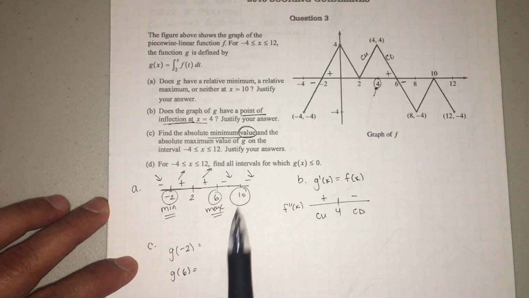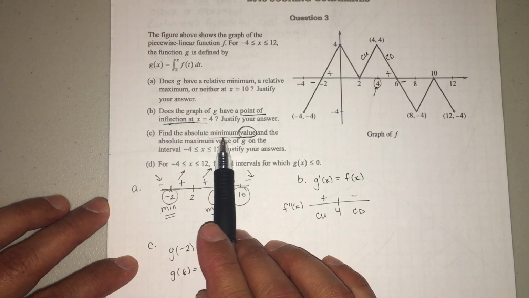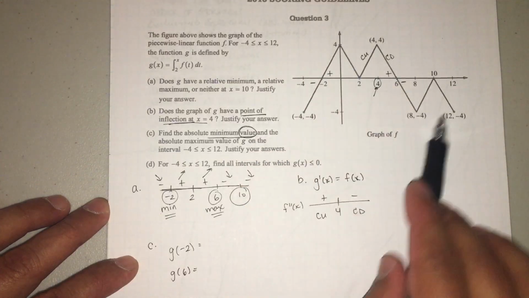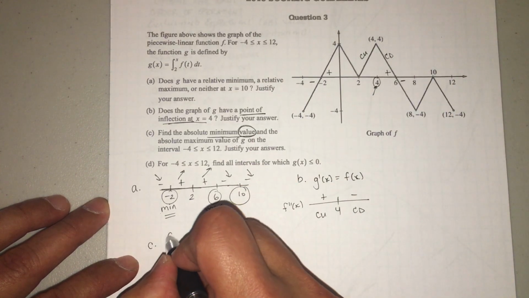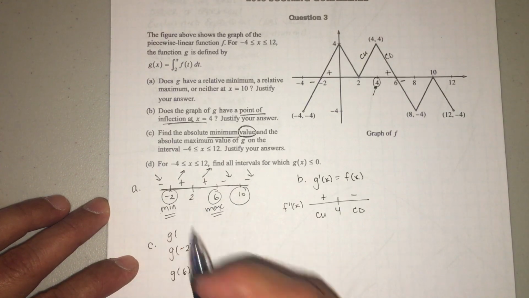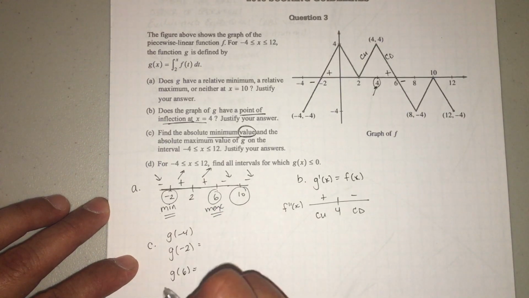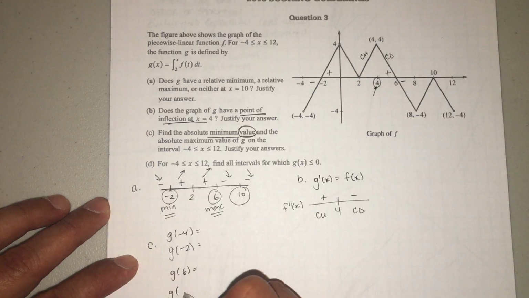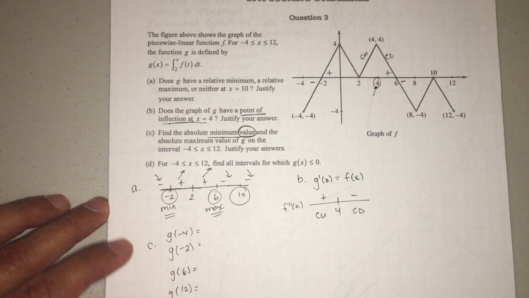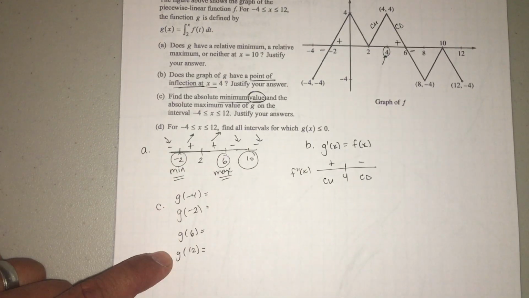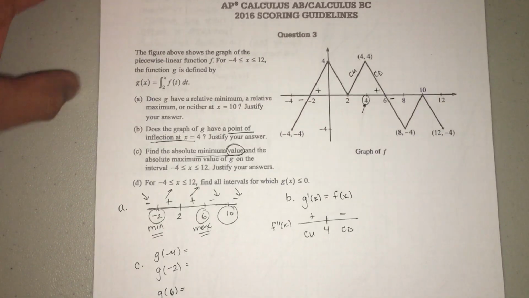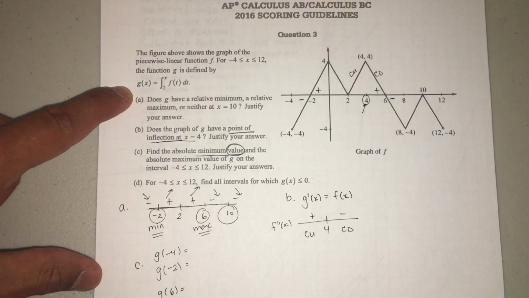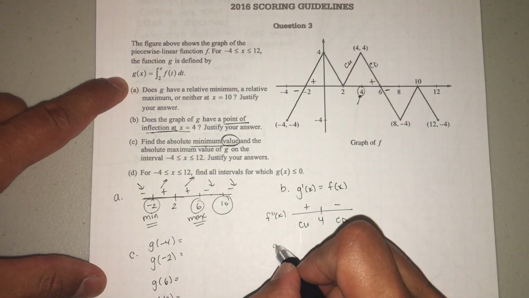But remember, they're asking for the absolute minimum value. That means the whole graph. So I have to figure out the beginning. What's the beginning? It goes from -4. And then what's the end? It's at 12. So you have to figure out all these values. And I say, well, how am I going to figure out g? Well, don't they give you a representation here? Yes, they do. So let's go ahead and do it.